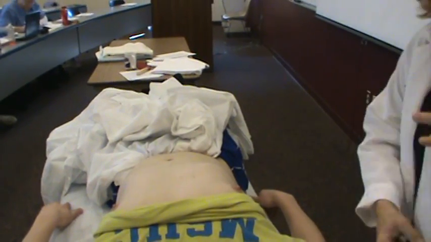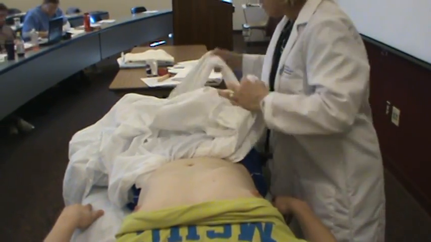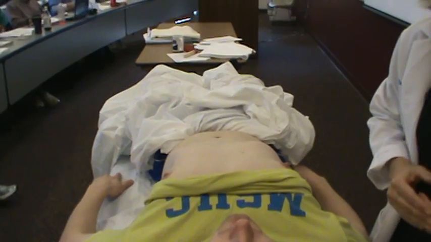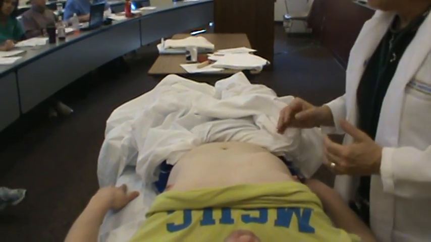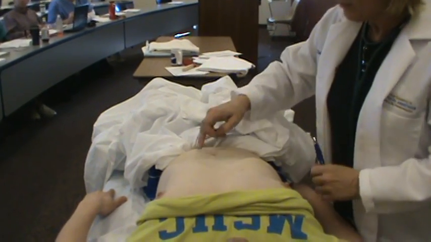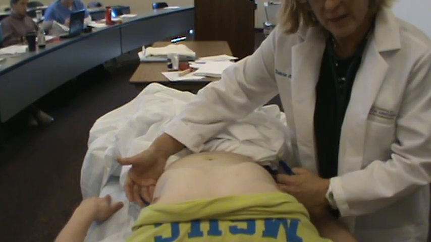And then ascites. Ascites is if we had some fluid in the abdominal cavity, and we have a test called shifting dullness. Shifting dullness means that if we have this ascites here, we would notice that it was tympany right up here in the middle, and it would be dull in the flanks.